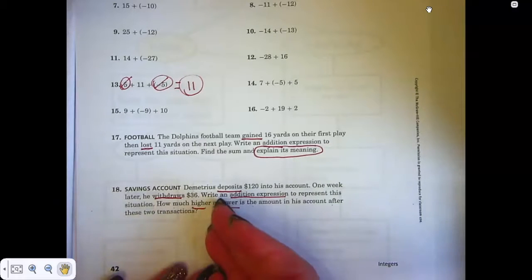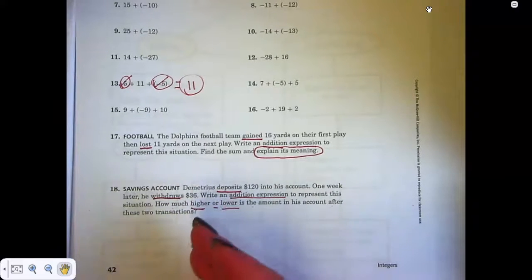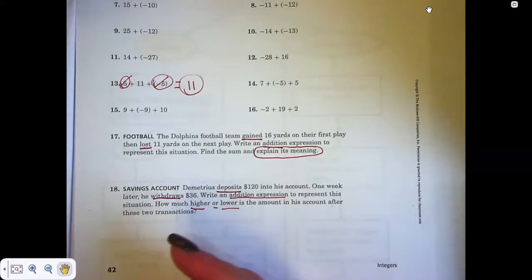So you've got to make sure you go back and you say, his account is blank higher, or his account is whatever number you get lower, right? A positive number is higher. If you get a negative number, it would be what? Lower, okay?